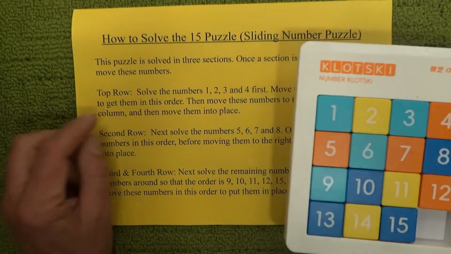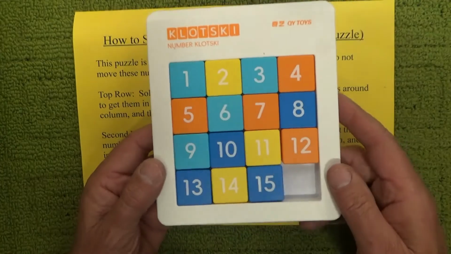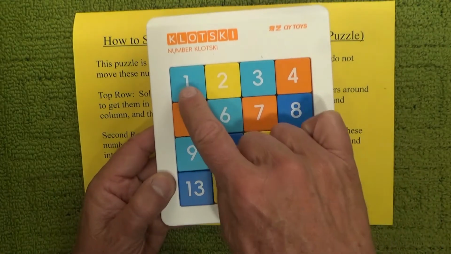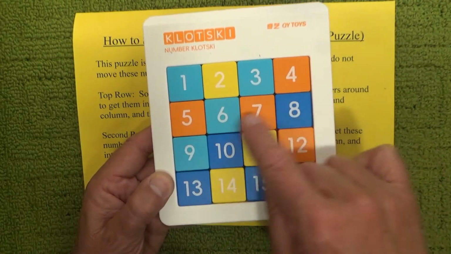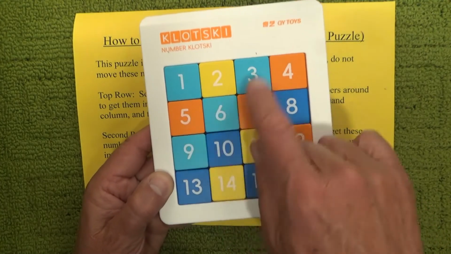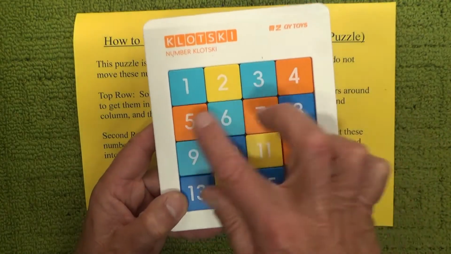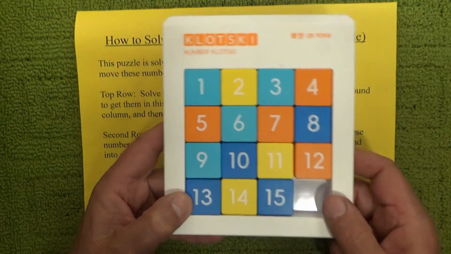Hello, today I'm going to show you how to solve the 15 puzzle. It's called the 15 puzzle because you've got these 15 numbers on 15 tiles, and the numbers start from 1 and go through to 15, and the puzzle is solved when all the numbers are in order.